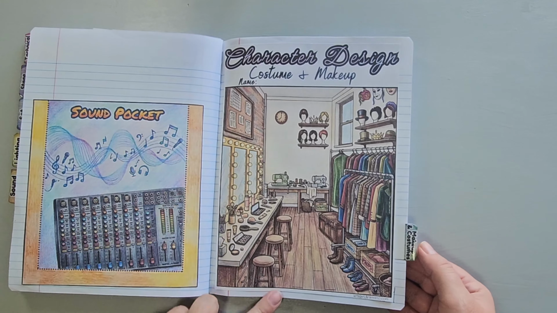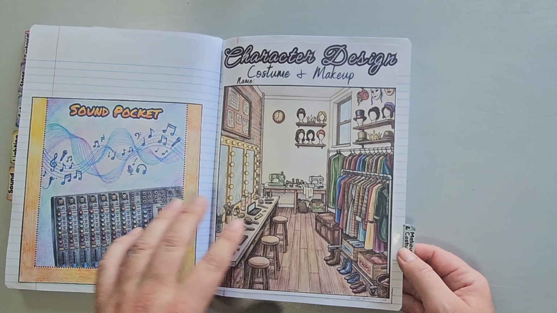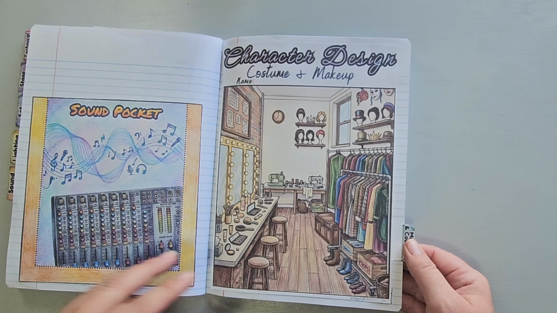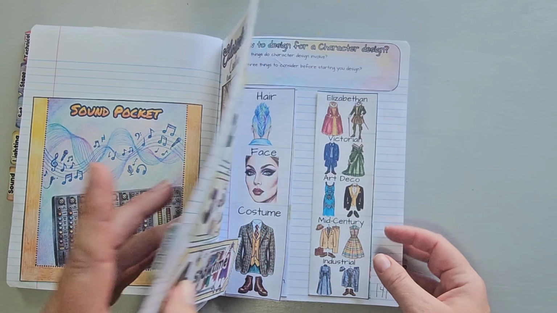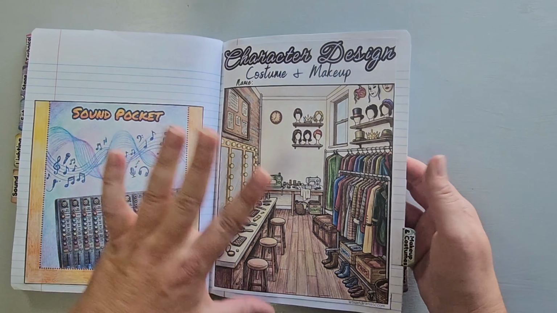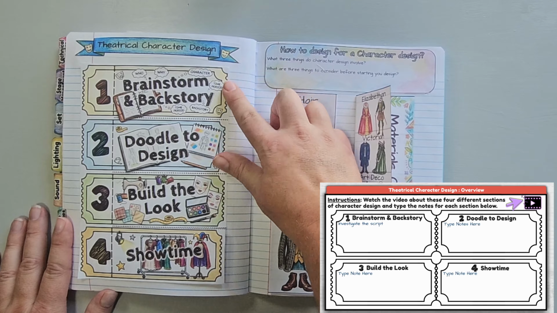But this is that first page in the full unit. I use this as a fast finisher. Anyone that gets done and is like, I'm bored with this activity, this is what they should be doing during the unit, making it look nice for our prompt book. But here is my theatrical character design overview.